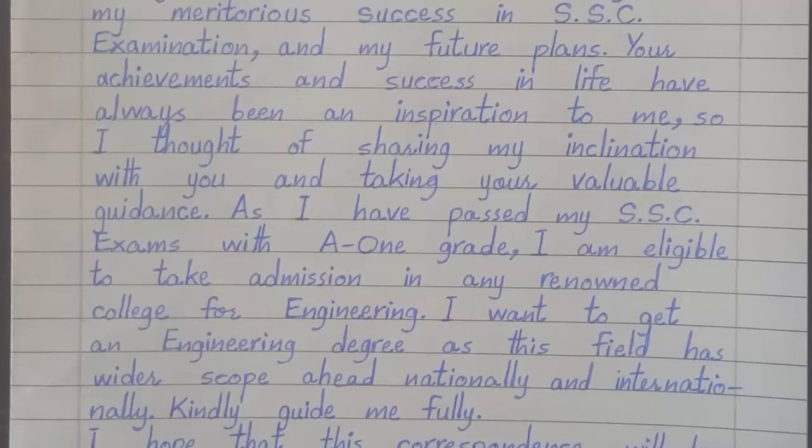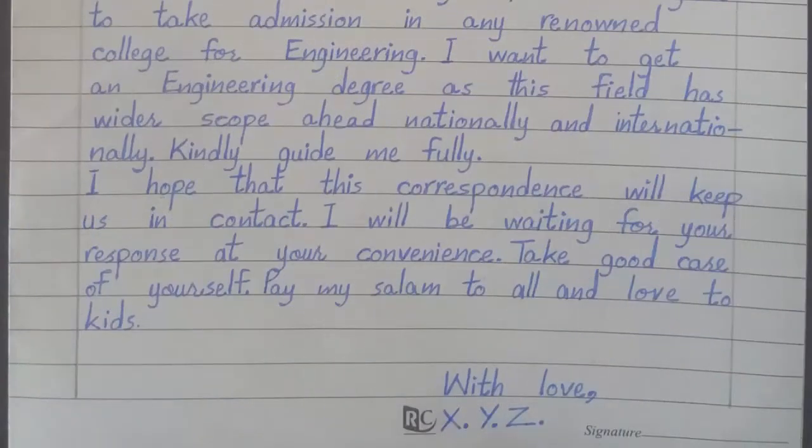As I have passed my SSC exams with A1 grade, I am eligible to take admission in any renowned college for engineering. I want to take an engineering degree as this field has wider scope ahead, nationally and internationally. Kindly guide me fully. This is the end of your body paragraph. Then you will start a new paragraph for closing.